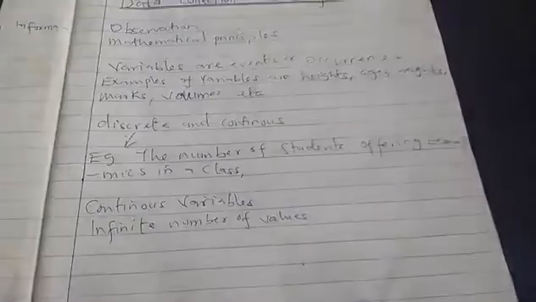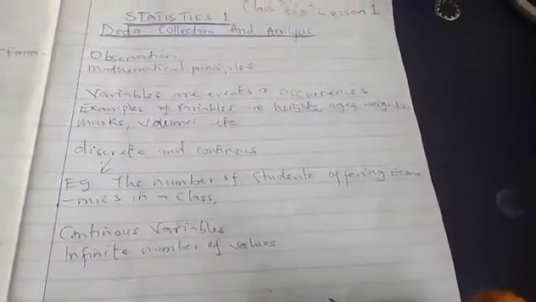Now, what is this infinite? Infinite simply means countless, boundless, endless, innumerable. That is, there are so many that I can't really count them. So that's what infinite means.